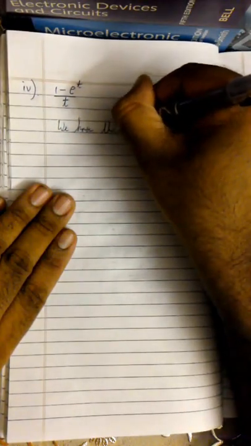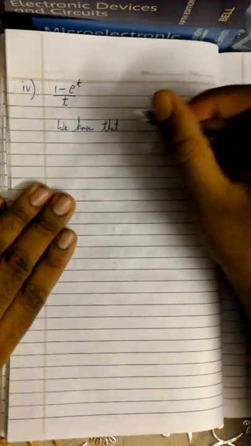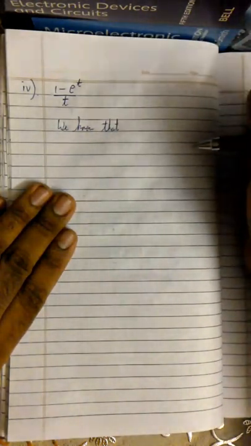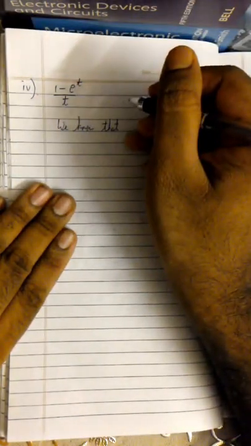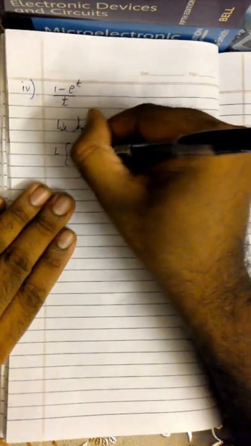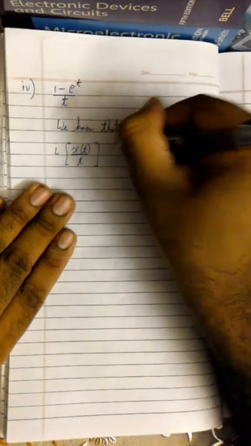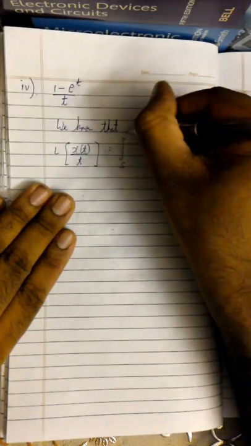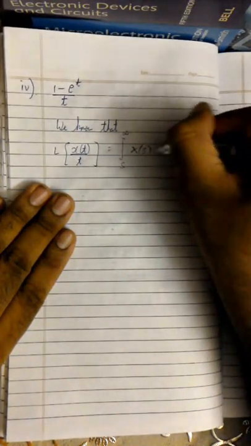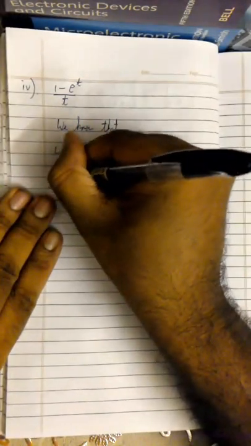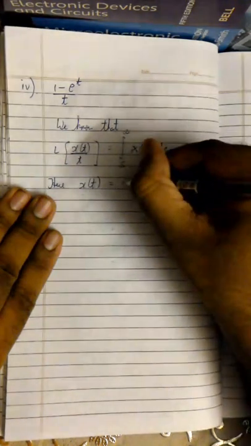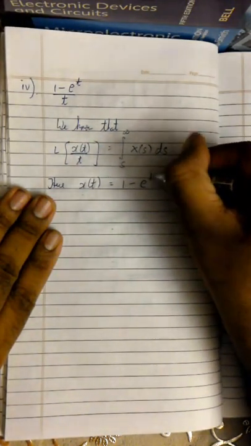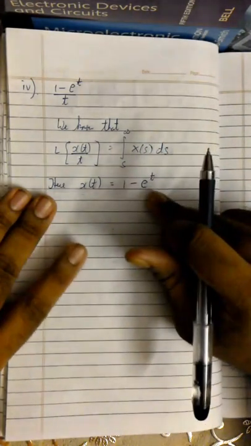For every problem, I'm always mentioning the property, because that's a very important fact. It carries marks. We know that the Laplace transform of x of t by t is equal to integral from s to infinity x of s ds. Here my x of t is equal to 1 minus e raised to t.